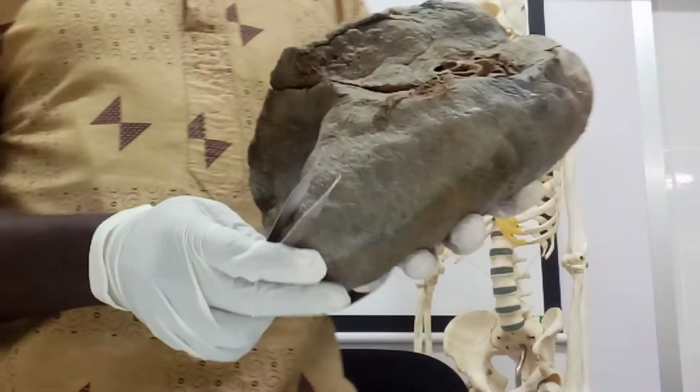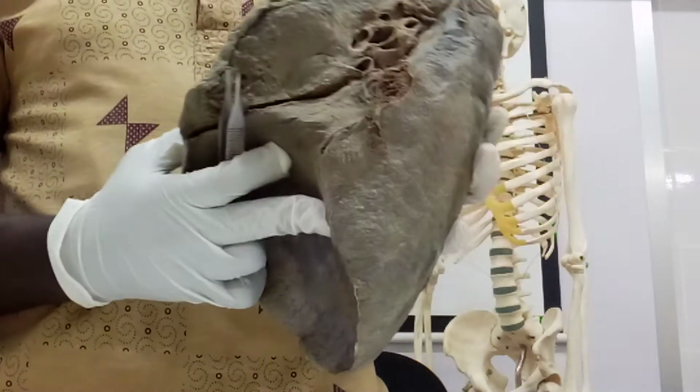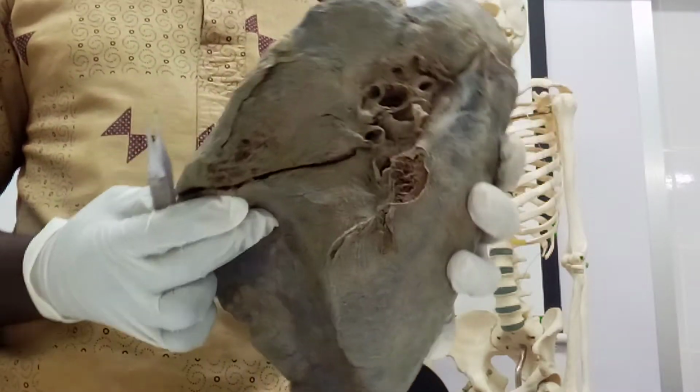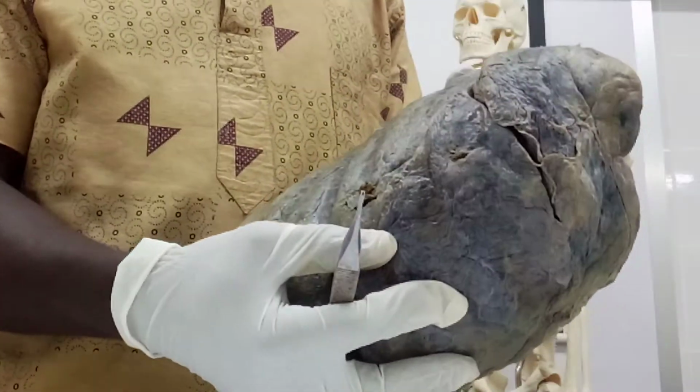So this is the lung. Remember that the lung is somewhat conical in shape, as you can see, conical in shape.